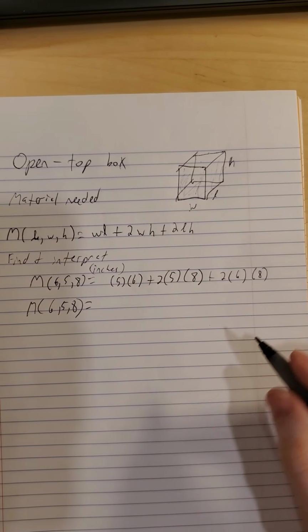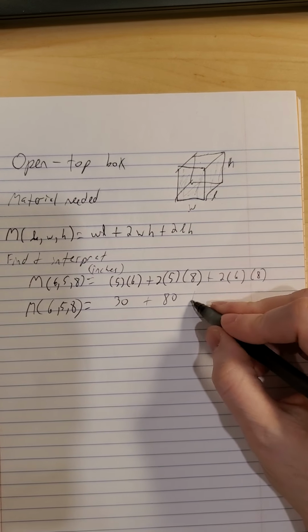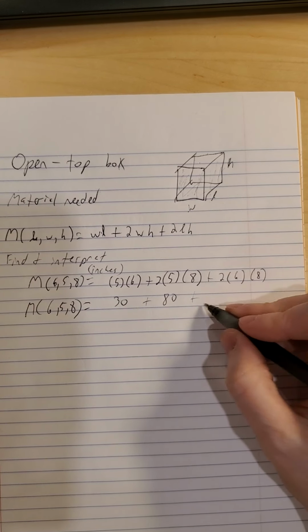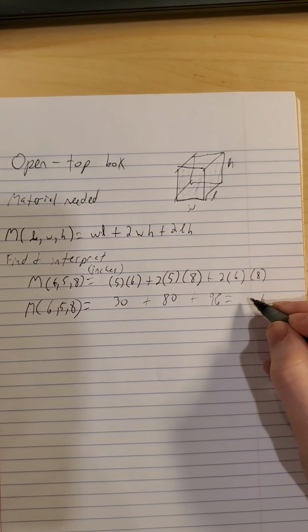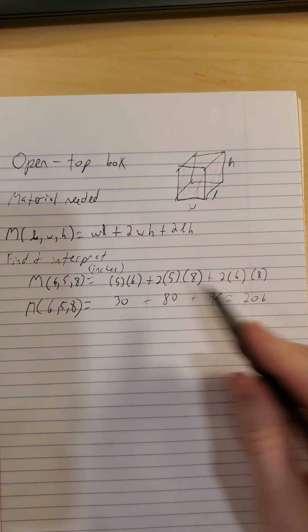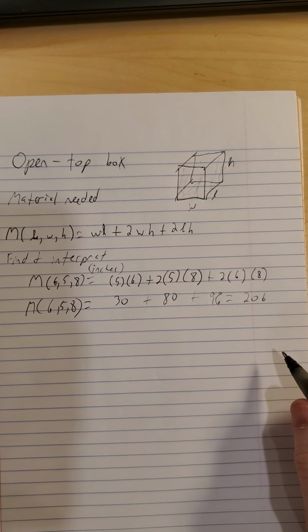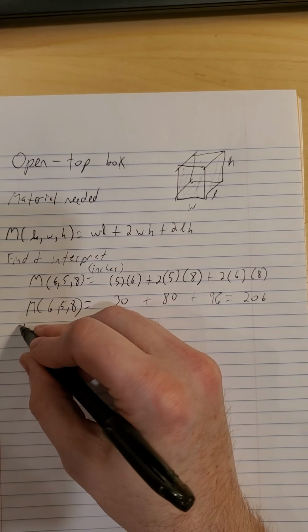Let's see. So we have 30, 80, and 96. That gives 206. So there's the find part. Interpret. What does this actually mean? So this is the amount of material needed to make a box with the given dimensions.